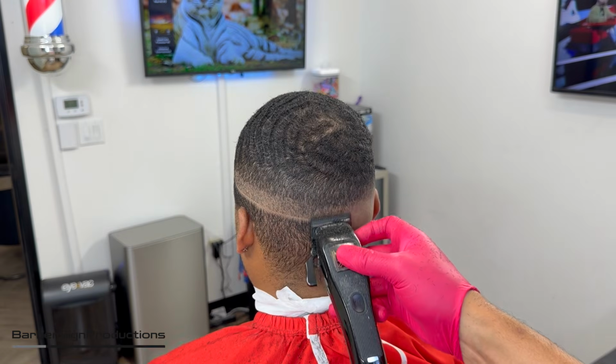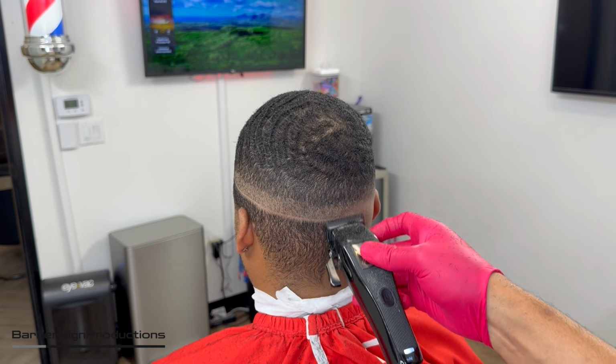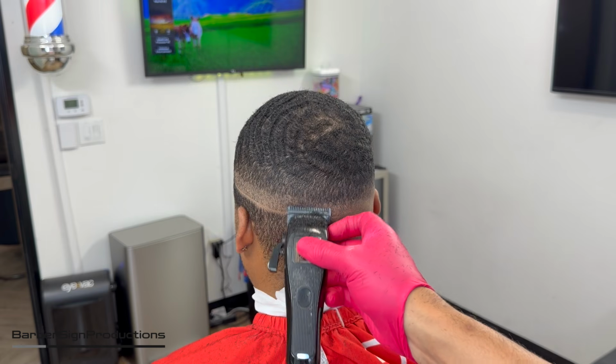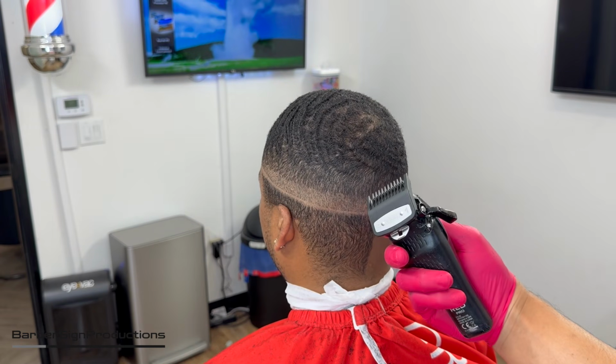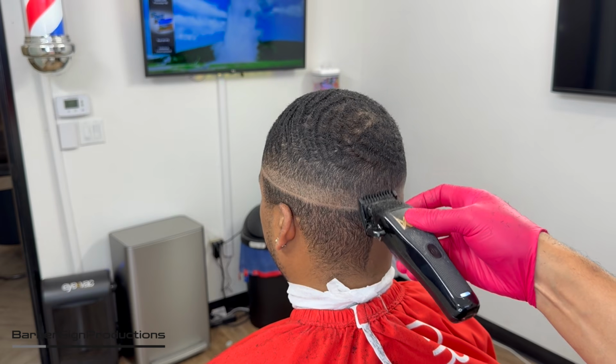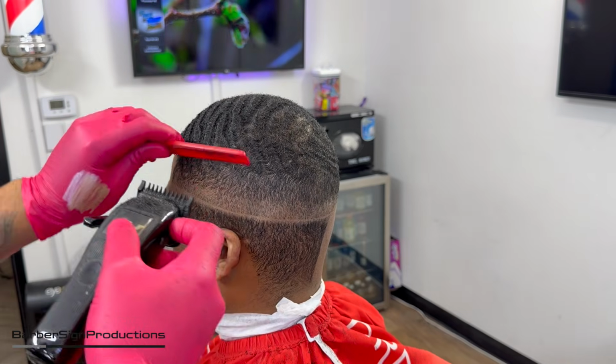And so we're about a finger length width of making our second guideline, or I would say our third guideline, because our 1 guard created that first guideline.